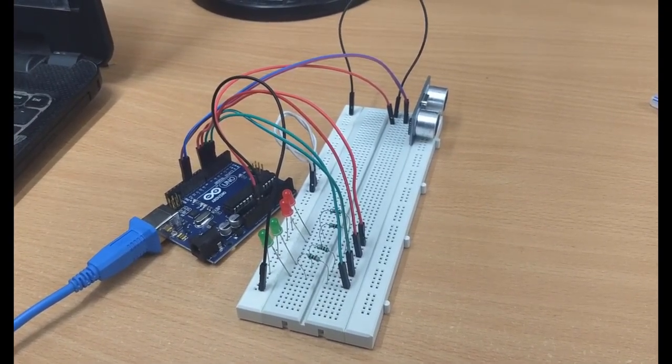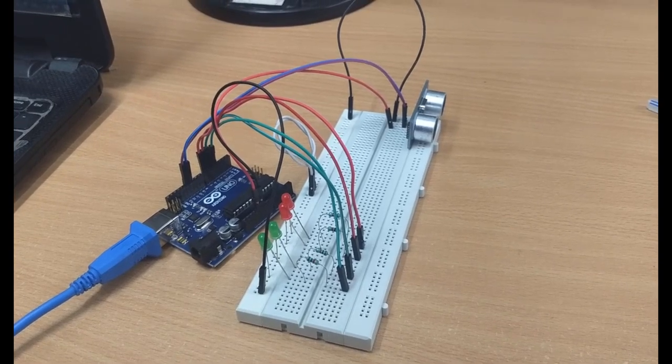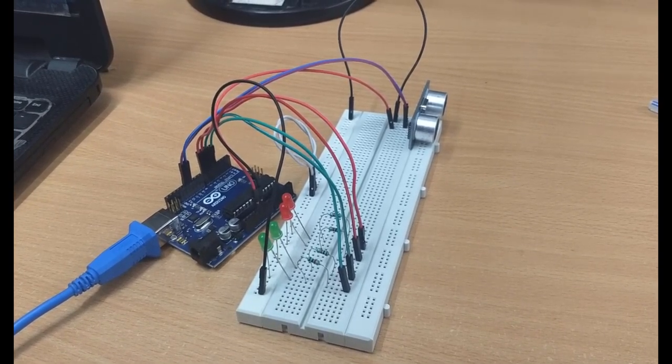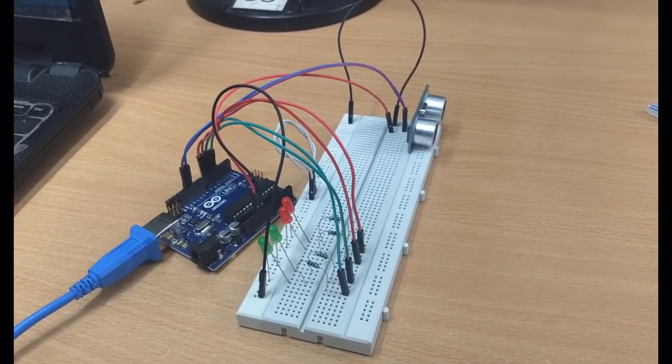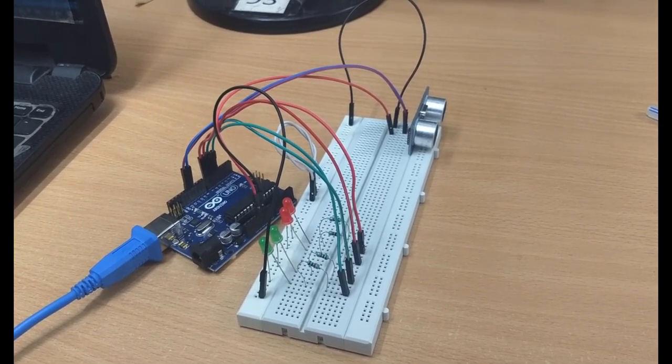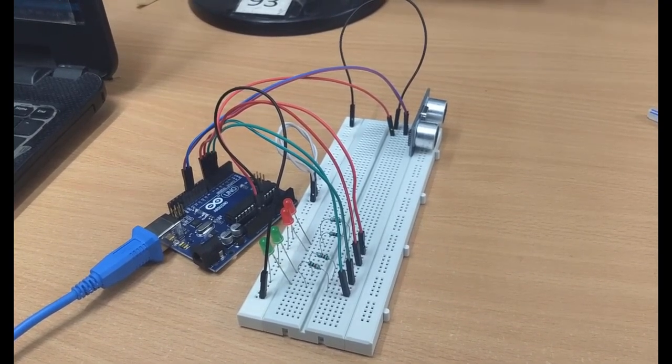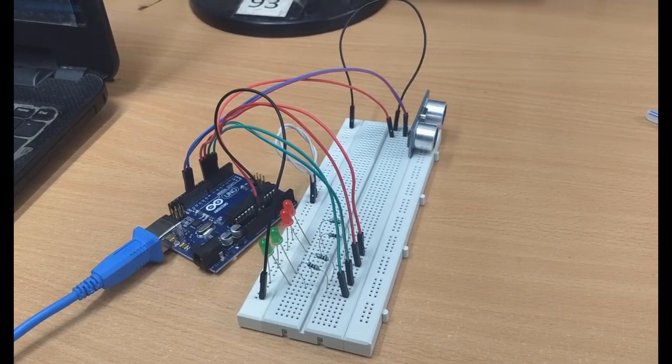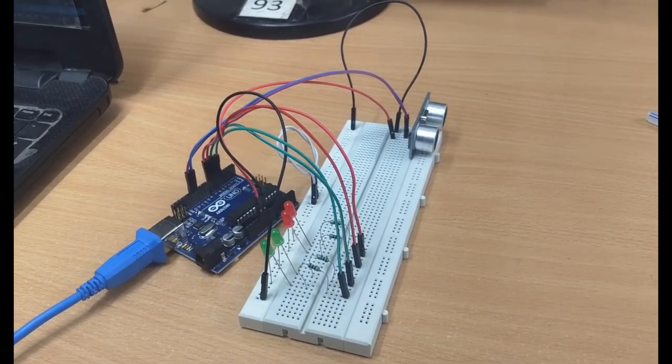This is my Arduino project, which is about detecting an object from a distance. If the object is within the range, the computer will generate a continuous beep sound using Python programming, and the red LED will blink using Arduino programming. Otherwise, the green LED will turn on.